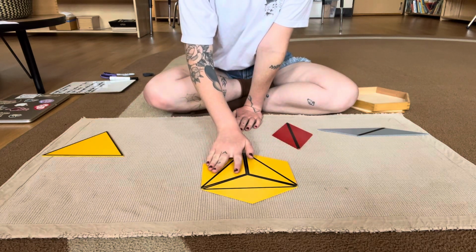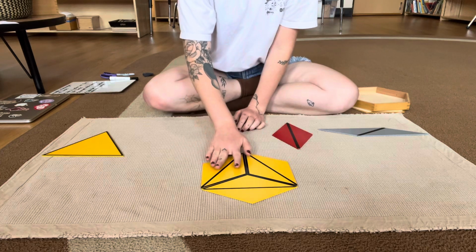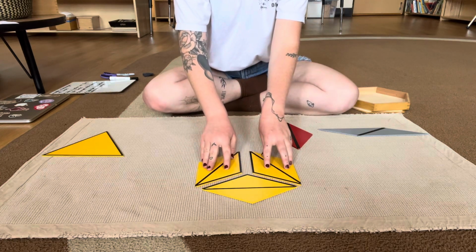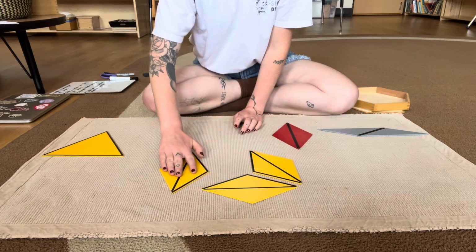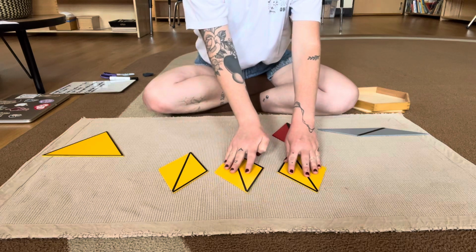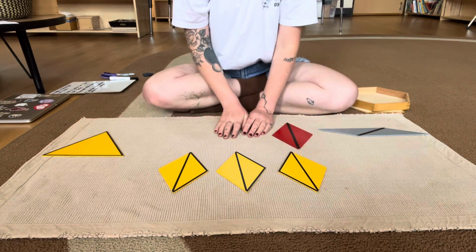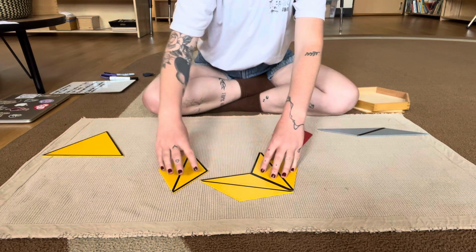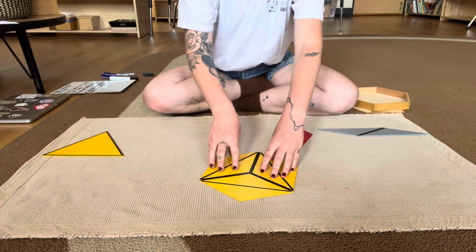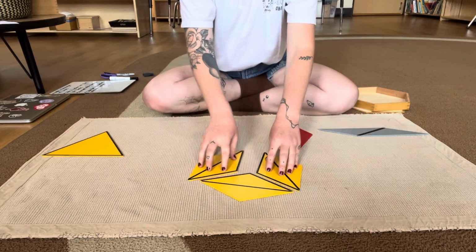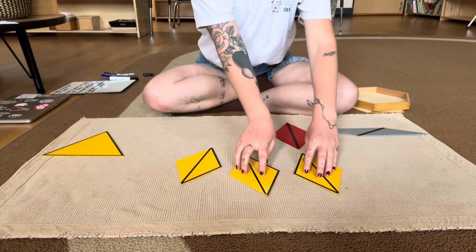And now I see I have actually 3 rhombi here. I have a rhombus here, a rhombus here, and a rhombus here. These 3 rhombi create our hexagon. 1, 2, 3.